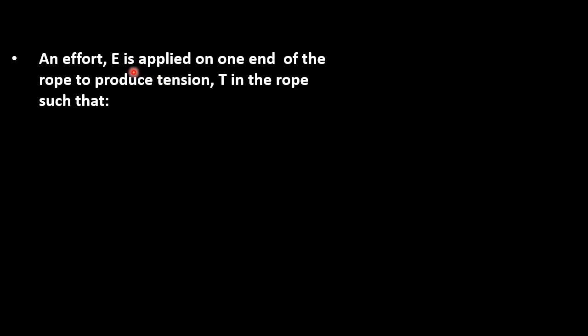Think about a string and you are stretching it, trying to apply a force on it. It becomes tight. The tightness is due to a force called tension, denoted by the letter T. So this is the force in the string or in the rope when it is pulled.